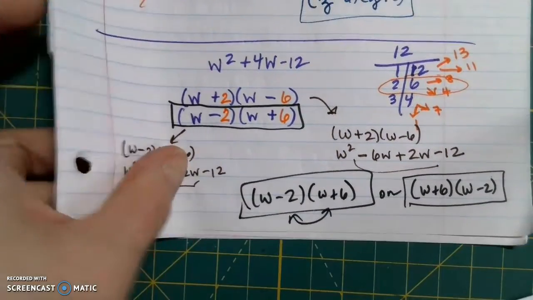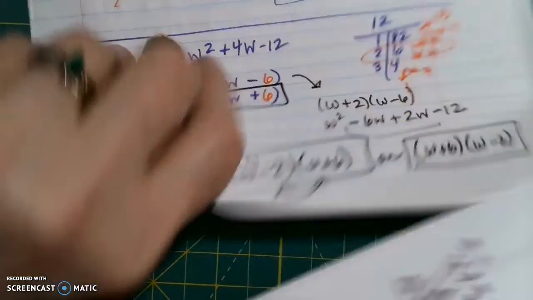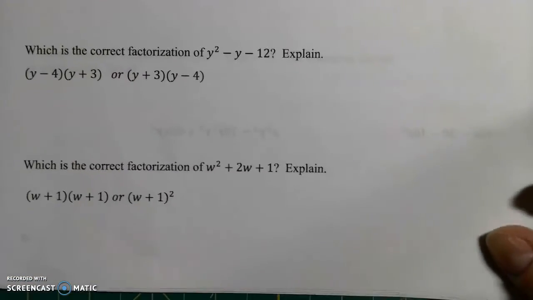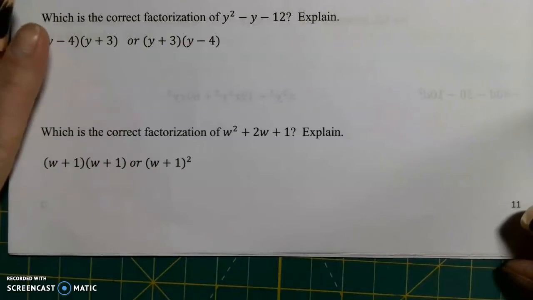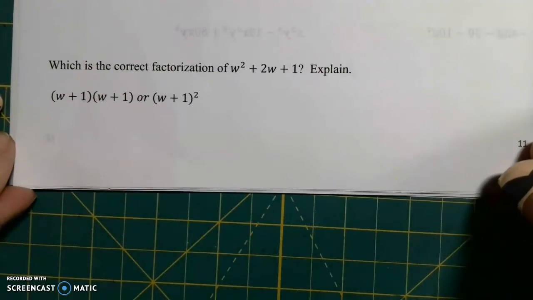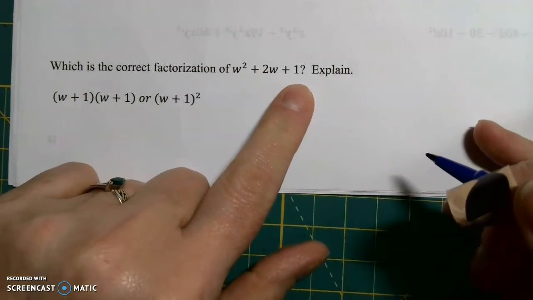All right, so we are going to look at the bottom of page 11. We've got a couple talking about correct factorizations. I've kind of talked about that one already, so I'm going to skip down to this one on the bottom. Which one is the correct factorization of w squared plus 2w plus 1?